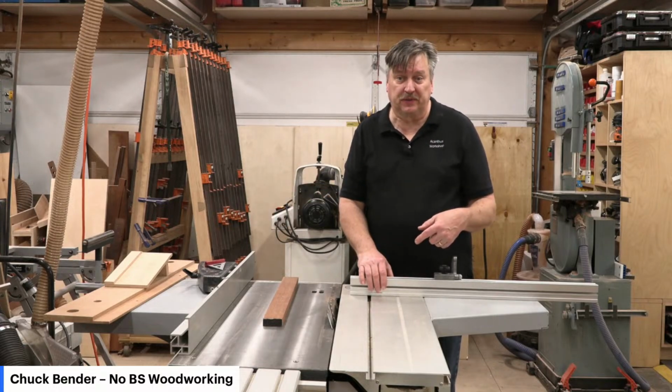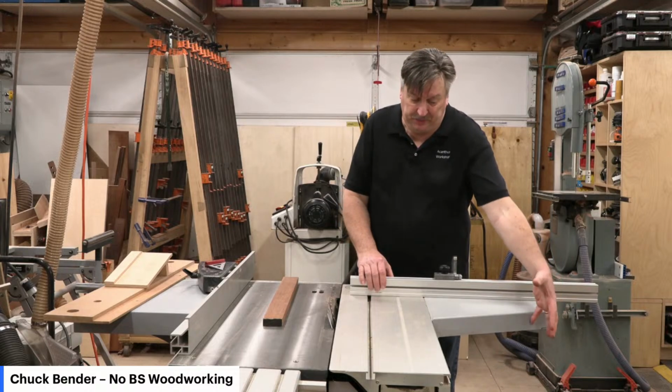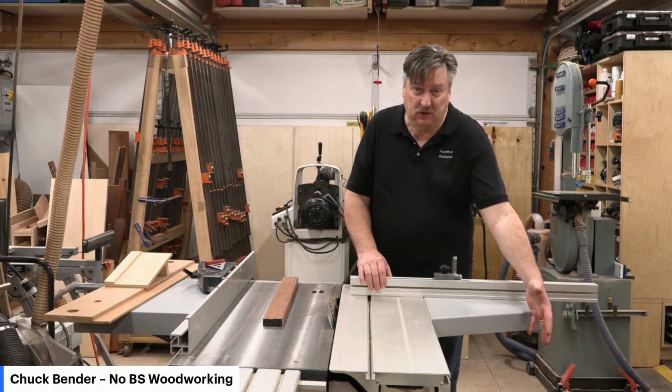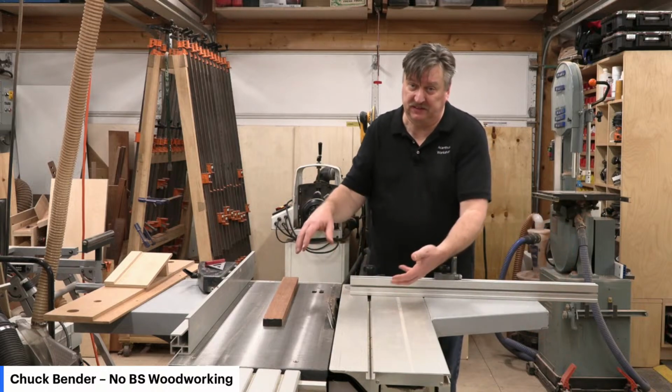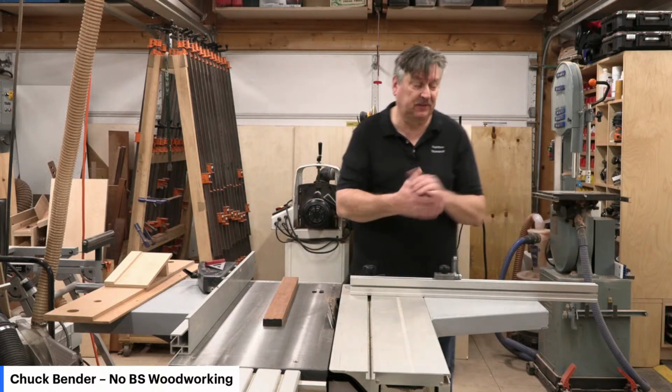Next week, I'll show you the Powermatic, and you'll see there's a great big plastic cover on the left side of my saw that the motor hangs out in, and then it swings down into the cavity as it tilts left.